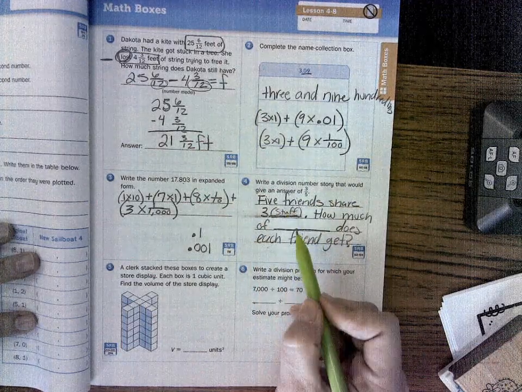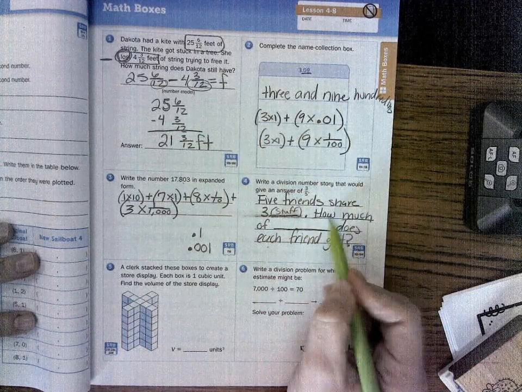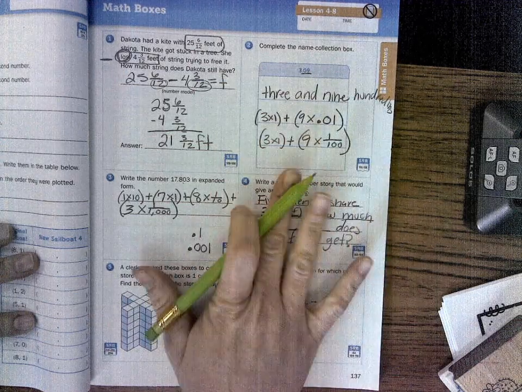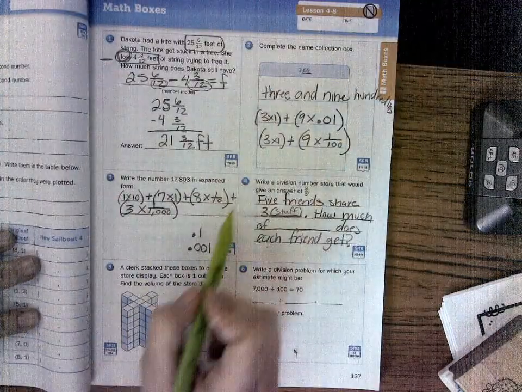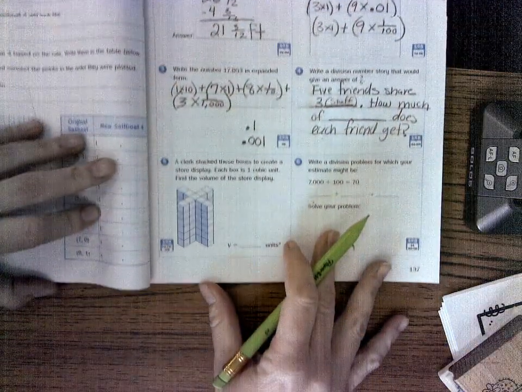Whatever that is needs to go here, but it needs to agree. So it might not be how much, it might be how many. I don't know, it depends on how you write it. So when you write this in, make sure you say it to yourself and make sure it makes sense.